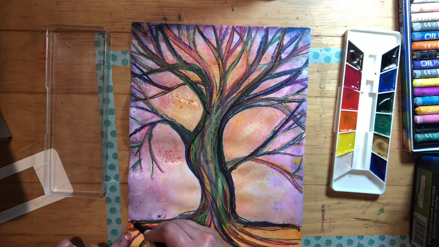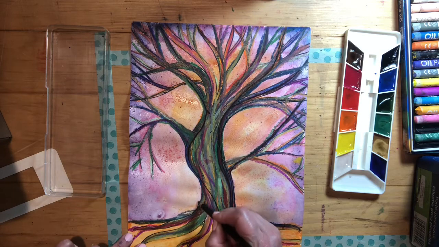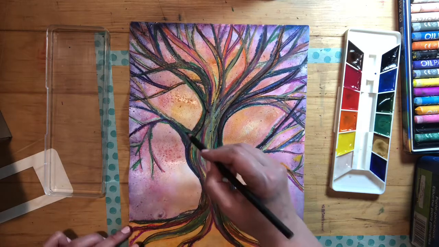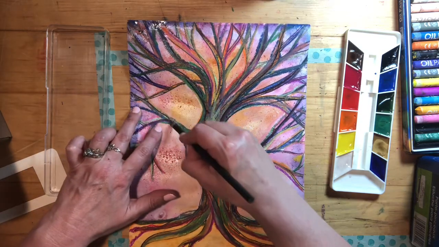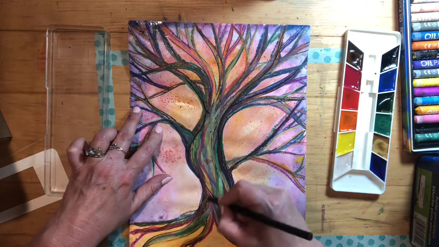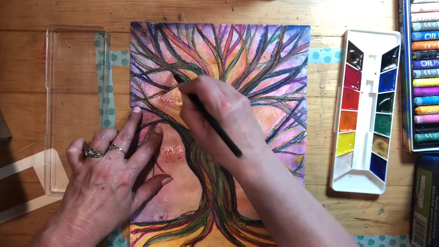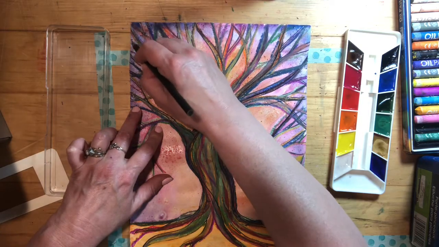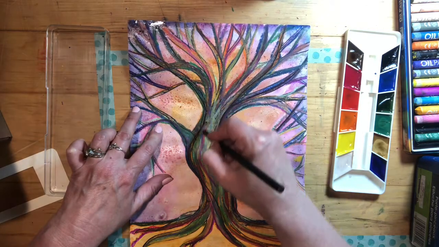This is just going to define some of those lines. And I have to be very careful because it's wet.